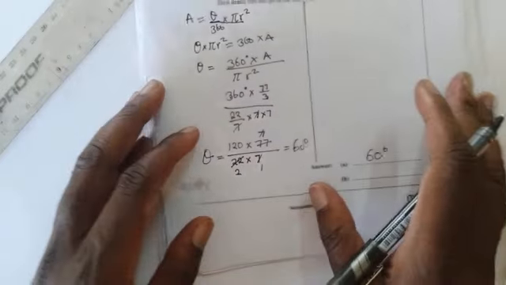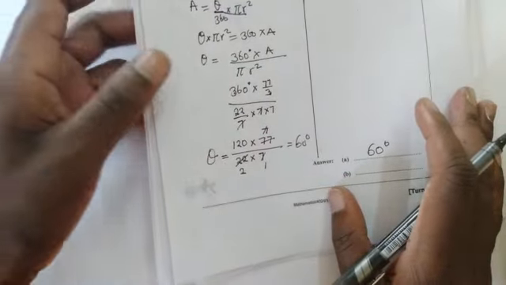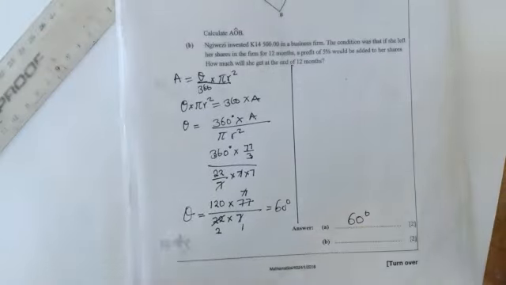Okay? I'm taking you now to question B of 12. Ngiwezi invested 14,500 in a business firm. The condition was that if she left her shares in the firm for 12 months, a profit of 5% would be added to her shares.